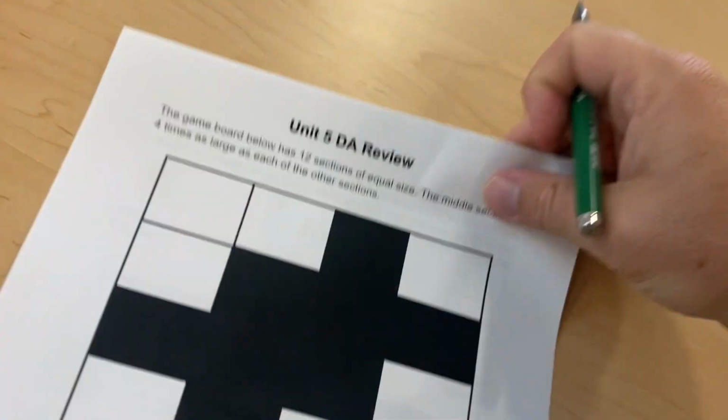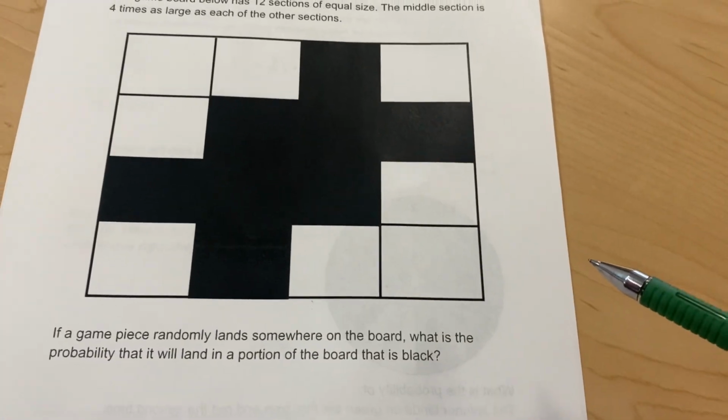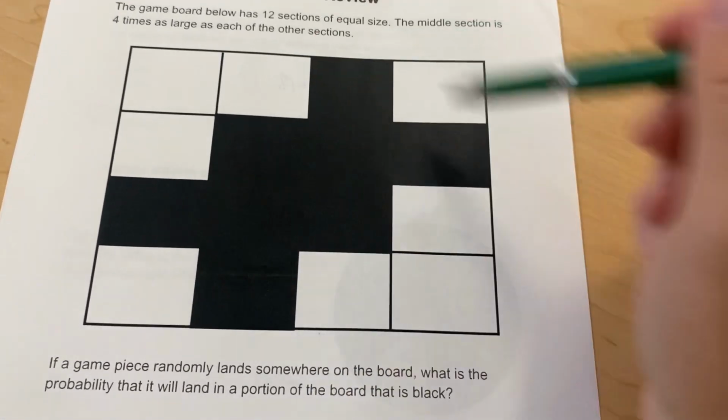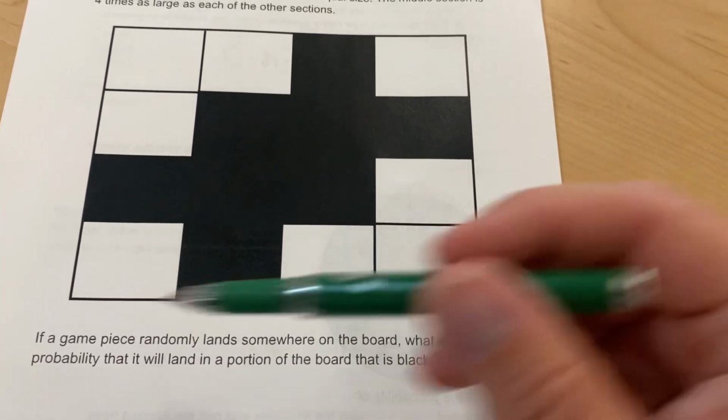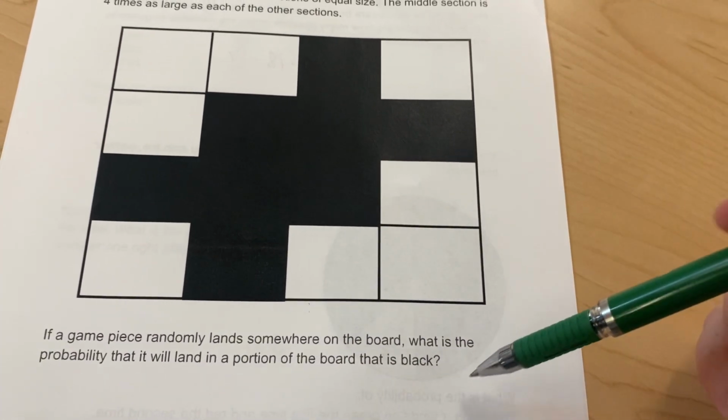And then the back page here. The game board below has 12 sections of equal size. The middle section is 4 times as large as each of the other sections. If a game piece randomly lands somewhere on the board, what is the probability it will land in a portion of the board that is black?